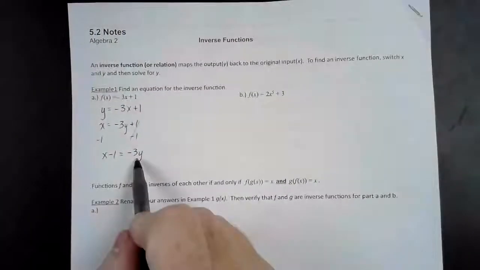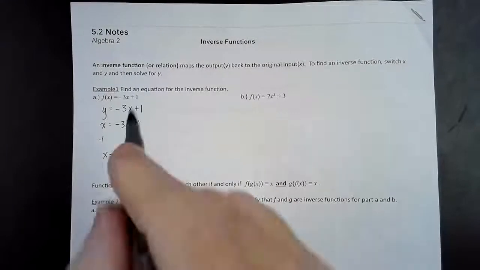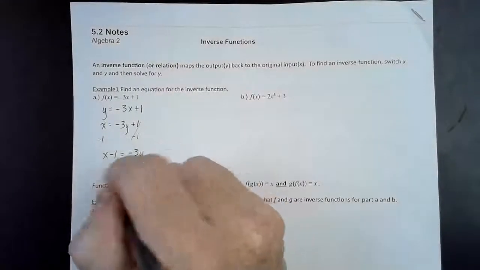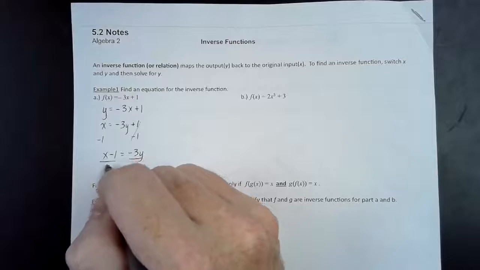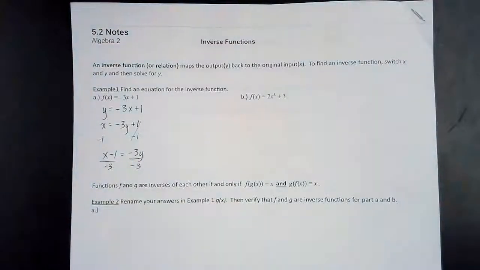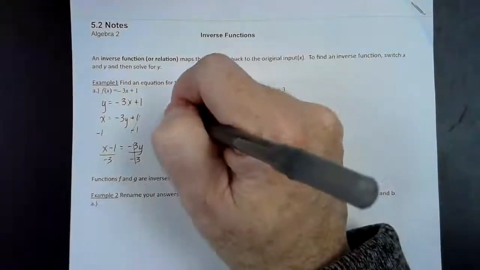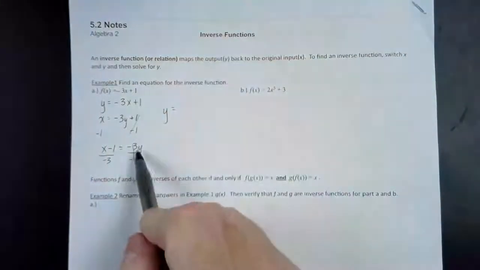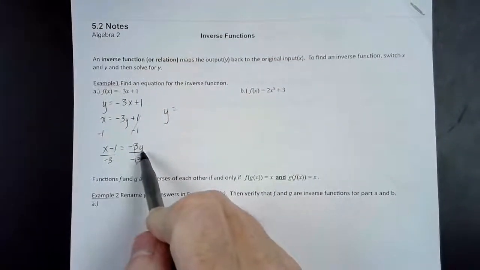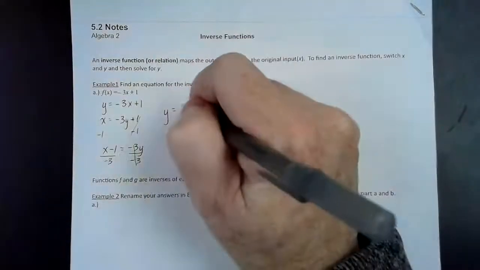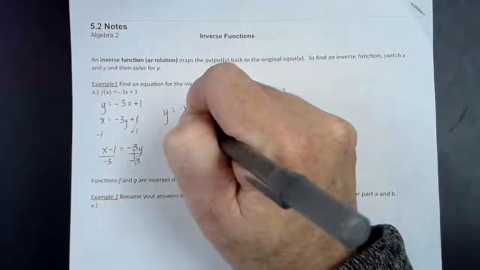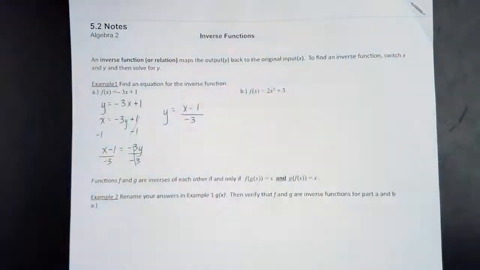And the last step would be to divide by that negative 3 on both sides. Those get eliminated, and I end up with y equals, I'm just moving it to the left side, but it's isolated now, the y, and we have x minus 1 over negative 3.